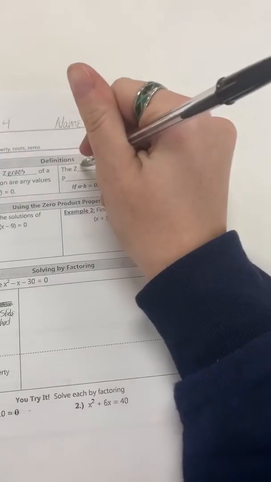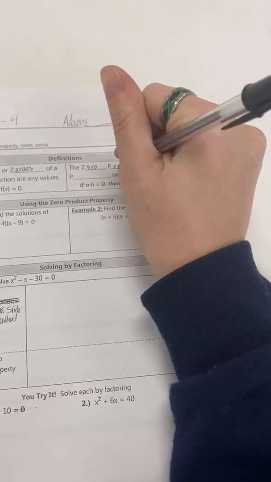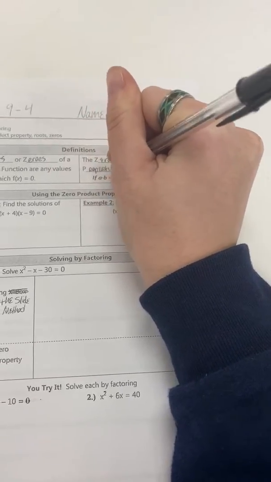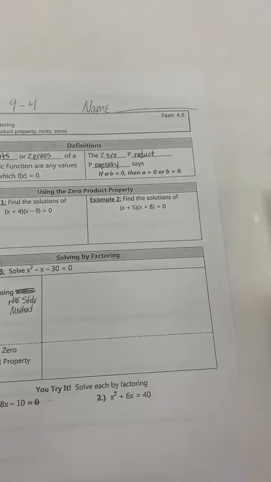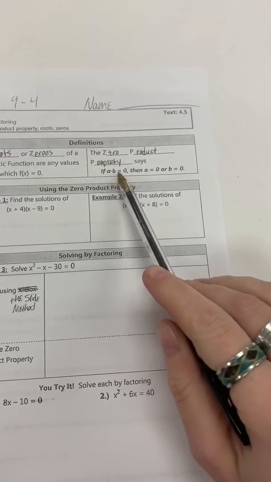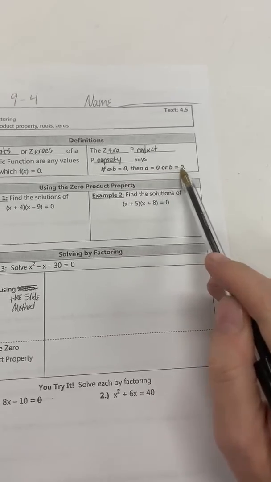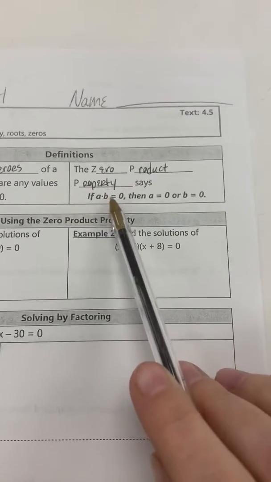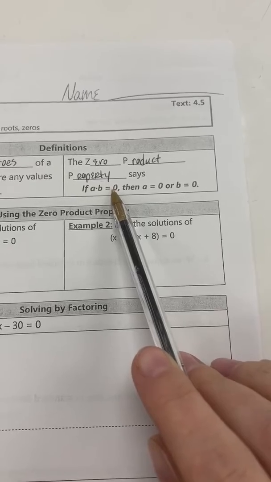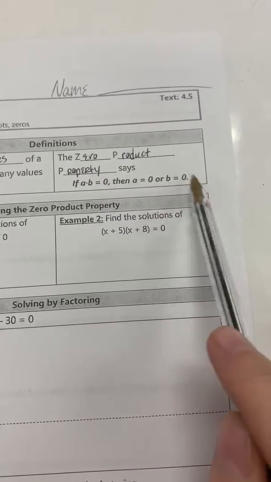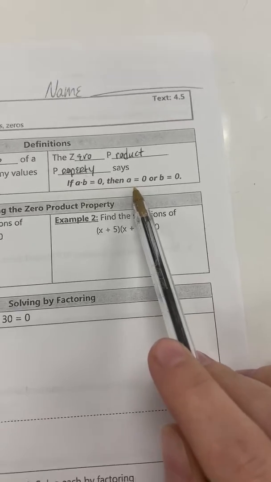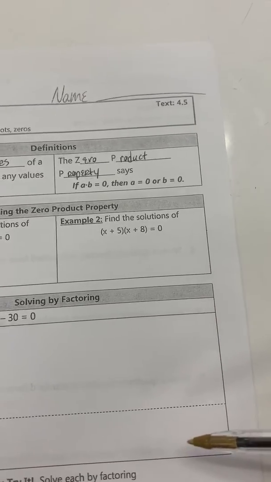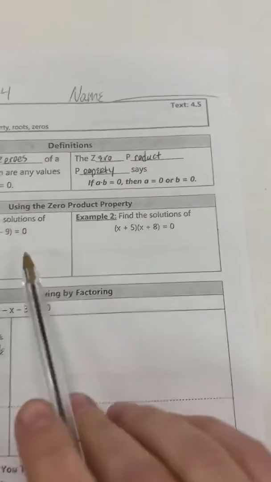Today we need to use the zero product property. The zero product property says that if a times b equals 0, then a equals 0 or b equals 0. Think about it. If you multiply two numbers and they equal 0, one of them has to be 0. There's no way that you get 0 by multiplying without 0 being one of the numbers. We're going to use that property to solve these equations.